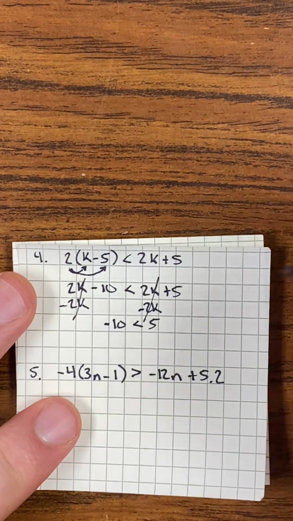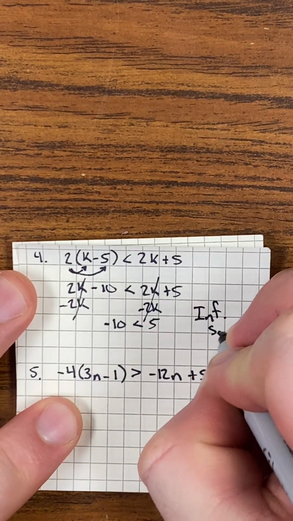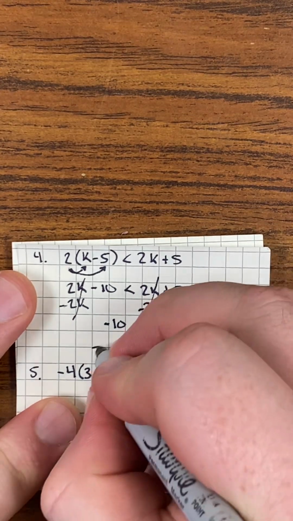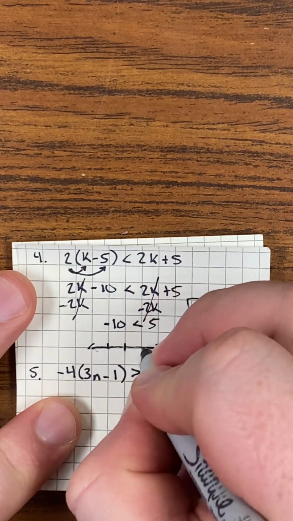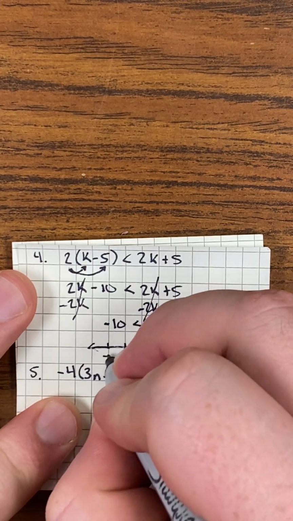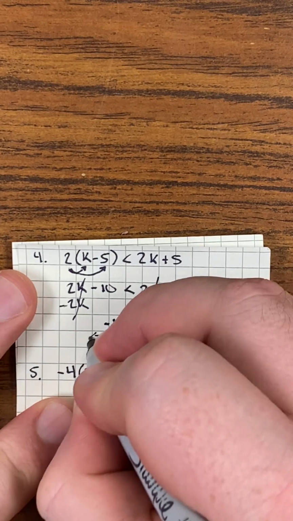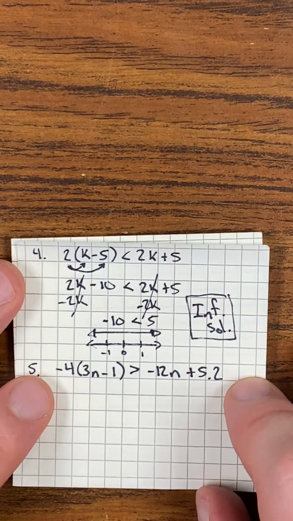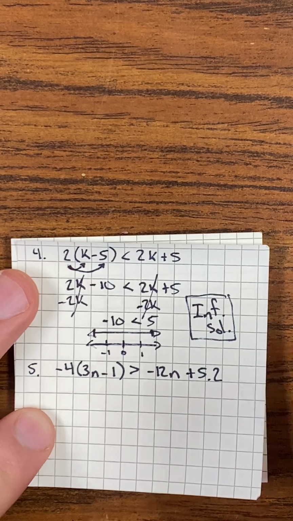I can plug in anything for k, which means my answer here is infinite solutions. Okay? And if I were to draw a graph for this, I might just include 3 numbers, 0, negative 1, 1. Doesn't really matter what numbers you include, as long as you show some kind of line going in both directions forever, right? Covering all the possible numbers.